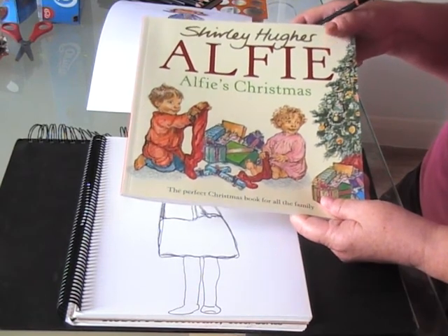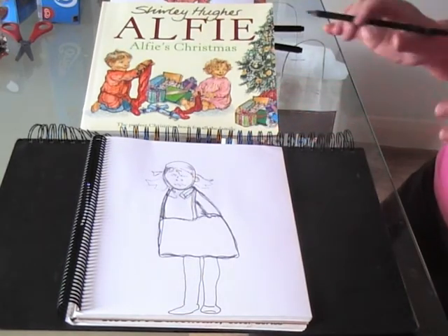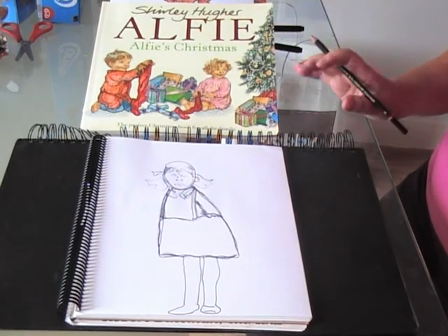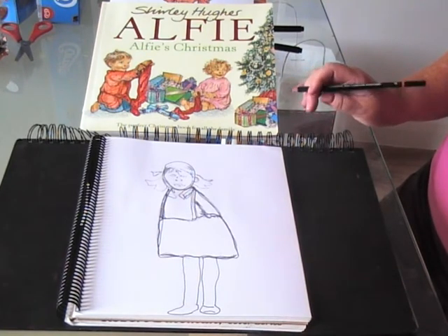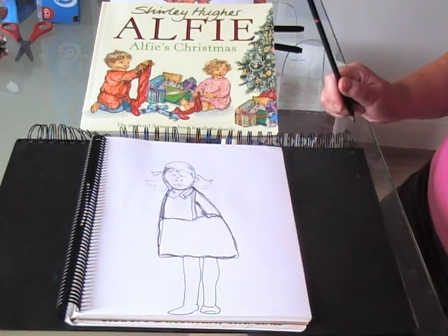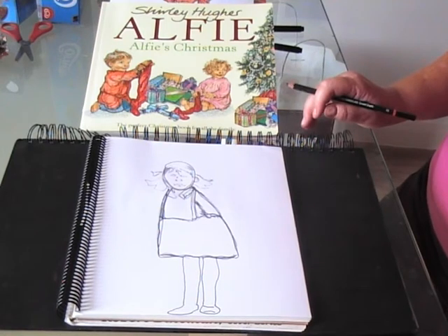And I really look forward to seeing your pictures once they're finished. Now you can get a copy of the pictures from your teacher, or if you're at home you can Google Shirley Hughes online for ideas. But do check with a grown-up before you use any materials that they're safe and allowed. And also, if you're going online, make sure a grown-up's helping.